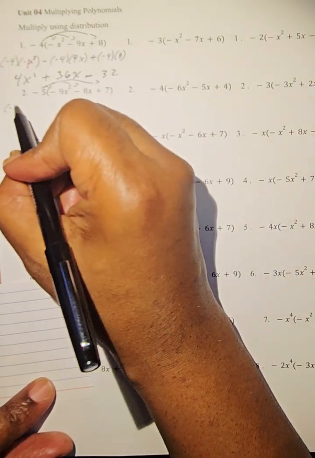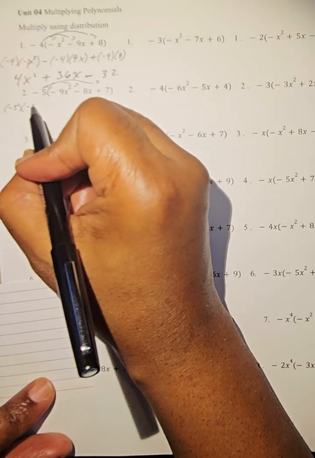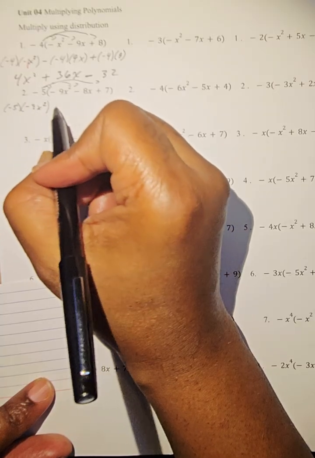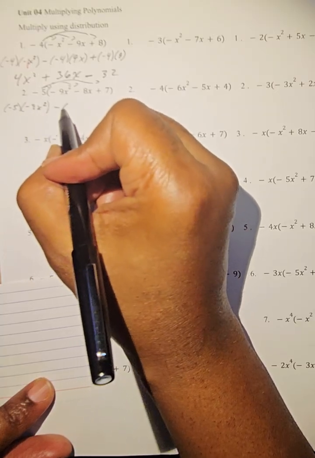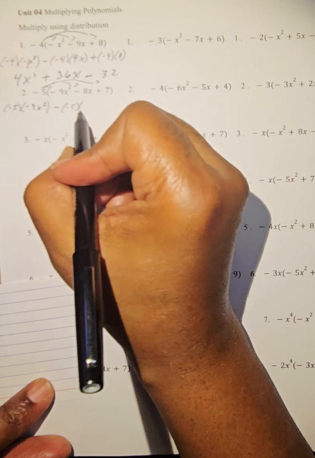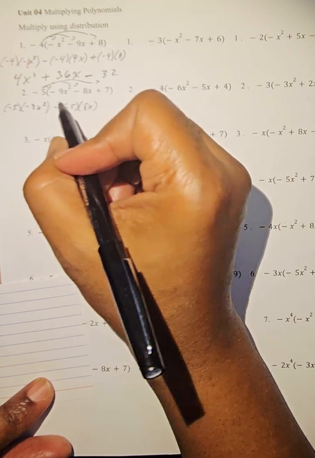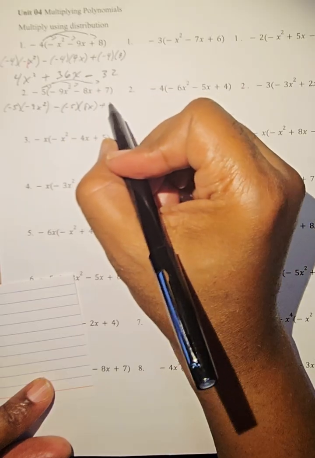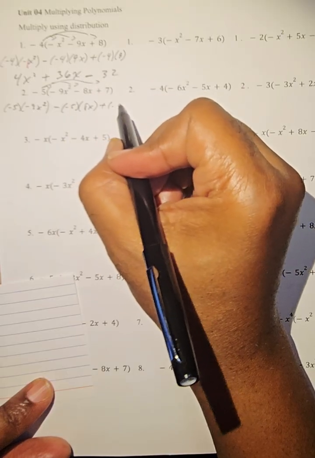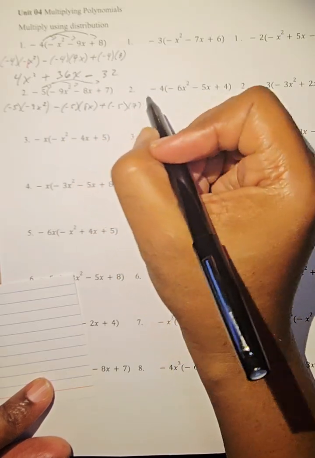All right, distribute the negative 5 here, here, and there. So this will be a negative 5 multiplied with a negative 9x squared. This is a negative here, then the negative 5, and now the 8x. I don't need the negative because I moved it to the front there. And then a positive here, and then a negative 5 multiplied with a 7.